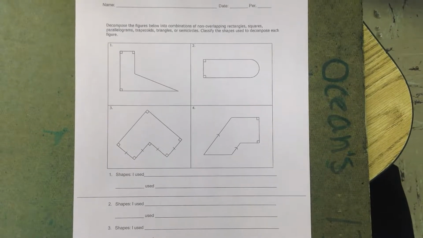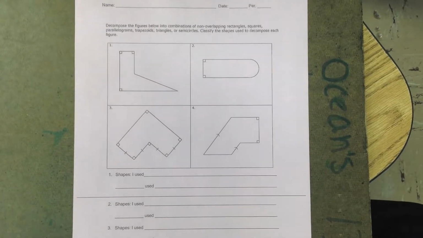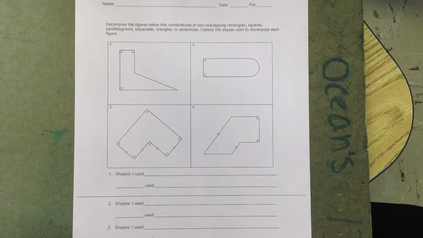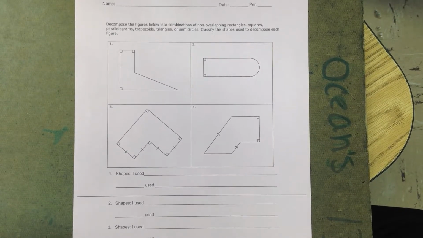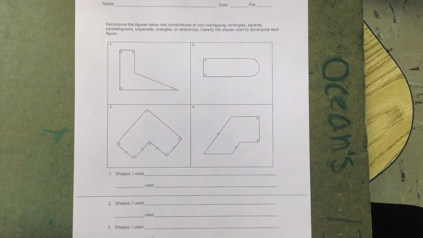Alright, welcome back to this new and exciting math lesson. What we're going to be doing today is learning about composite figures and surface area. If you have never heard of composite figures, or if you've never listened in one of my math lessons for composite figures or surface area, then this will be new to you.